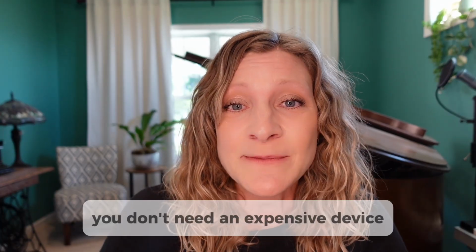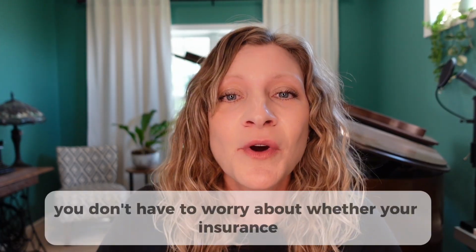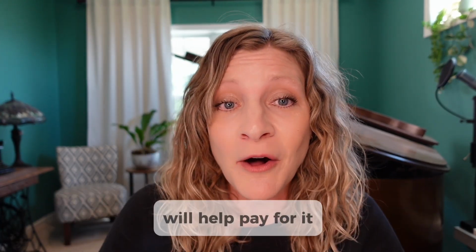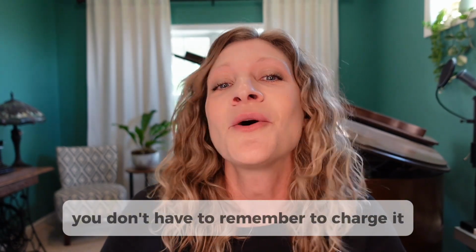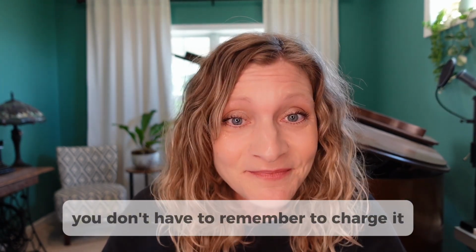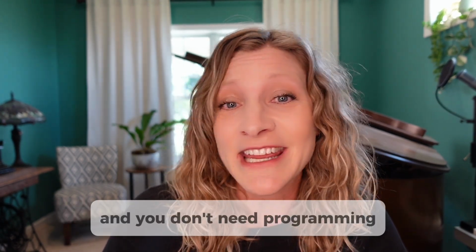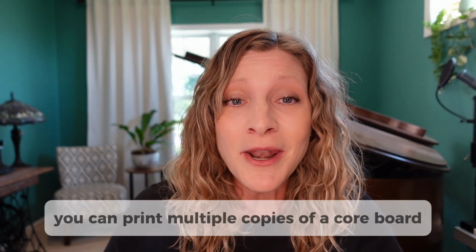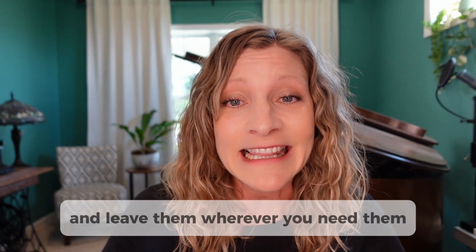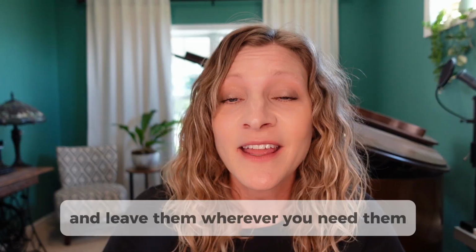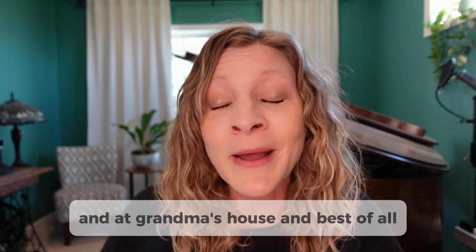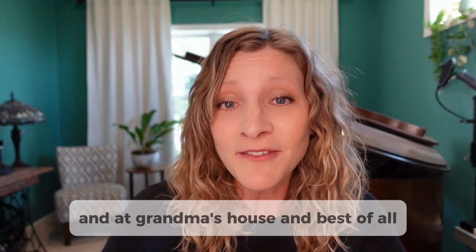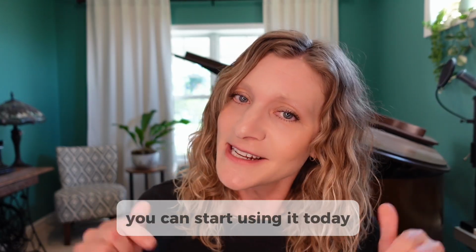You don't need an expensive device. You don't have to worry about whether your insurance will help pay for it. You don't have to remember to charge it. And you don't need programming. You can print multiple copies of a core board and leave them wherever you need them, in the car, in the living room, and at grandma's house. And best of all, you can start using it today.